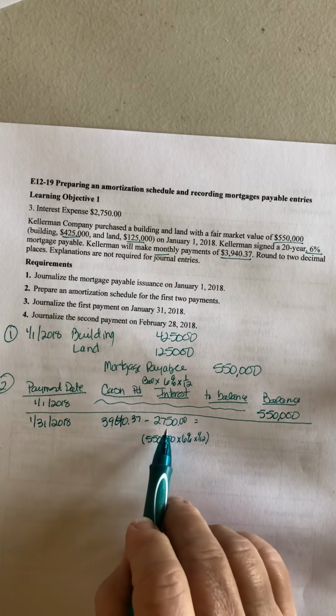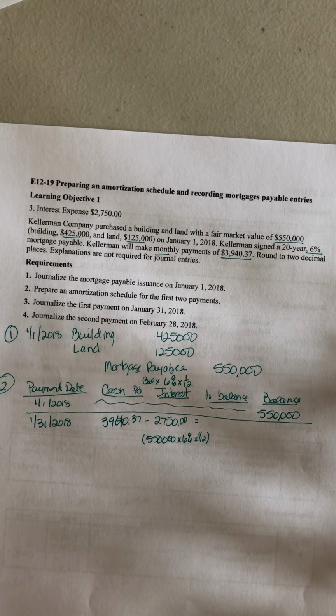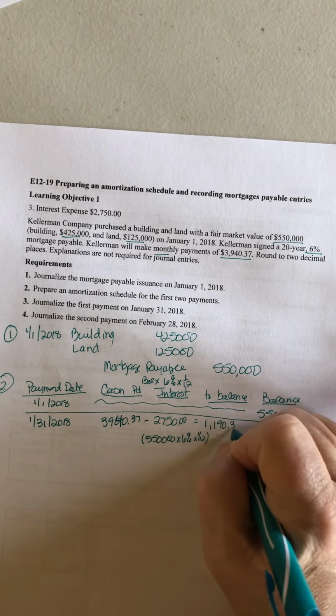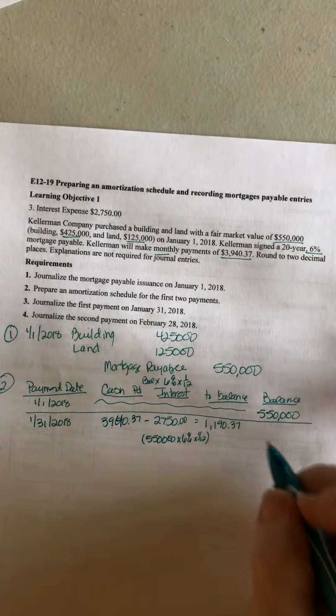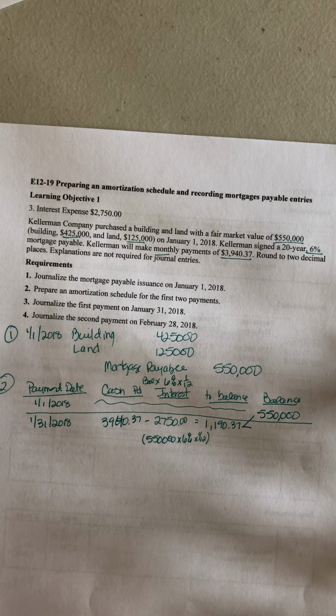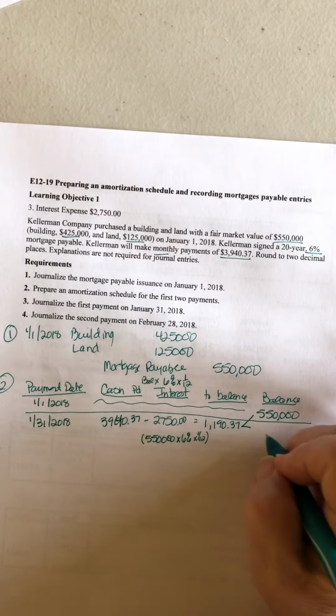So 3940 minus the 2750. The amount to the balance is $1,190.37. All right, and then you subtract that from the balance to get the new balance.